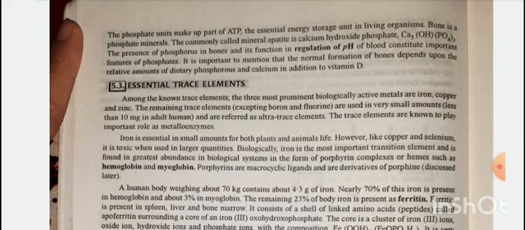Ca5(OH)(PO4)3. The presence of phosphorus in bones and its function in the regulation of the pH of blood constitute an important feature of phosphate. It is important to mention that the normal formation of bones depends upon the relative amounts of dietary phosphorus and calcium, in addition to vitamin D.